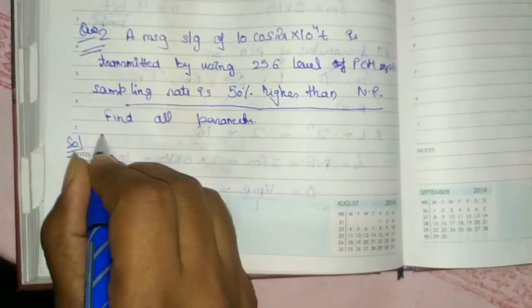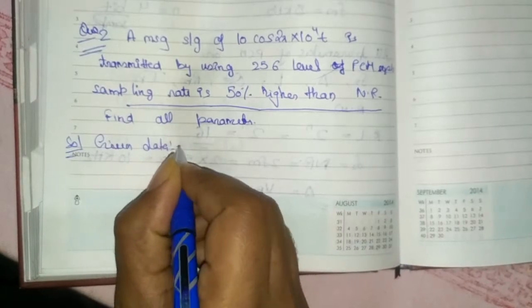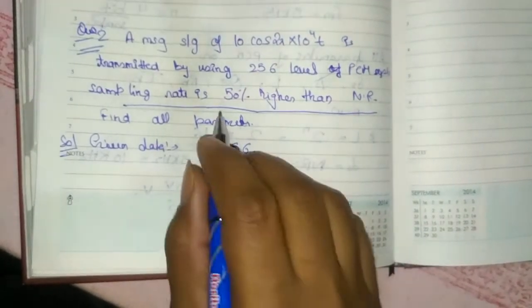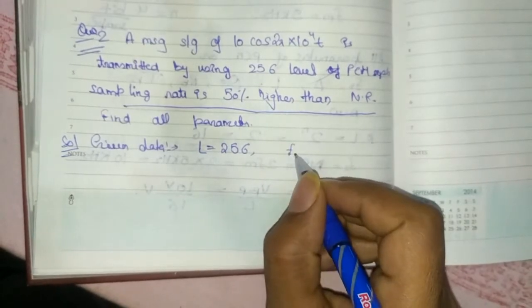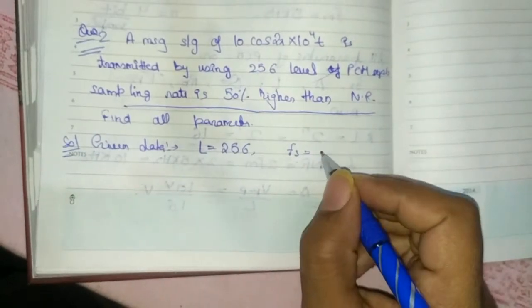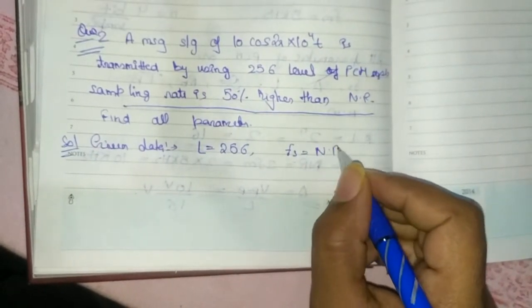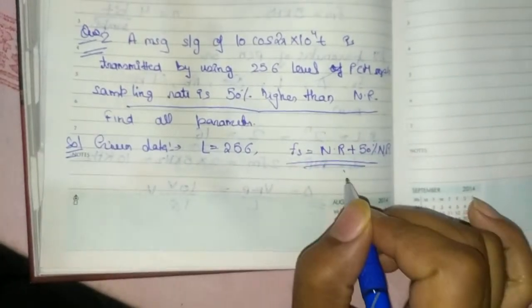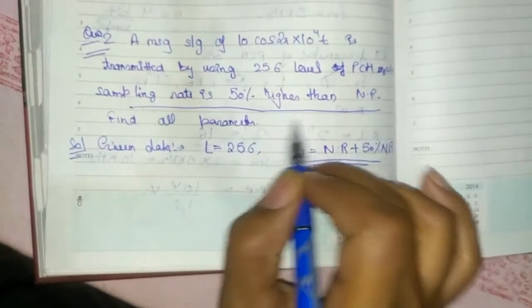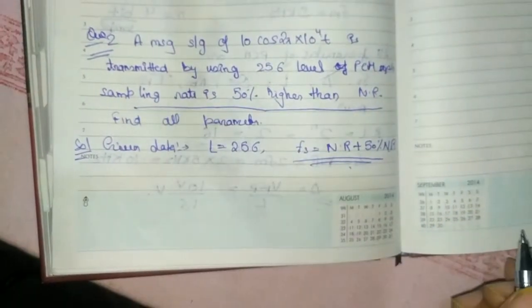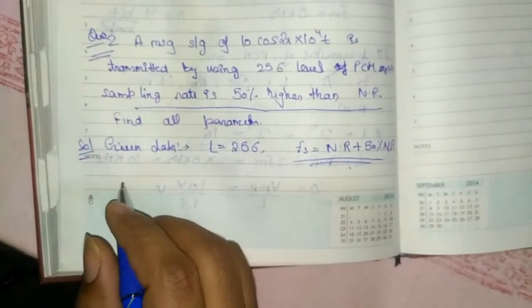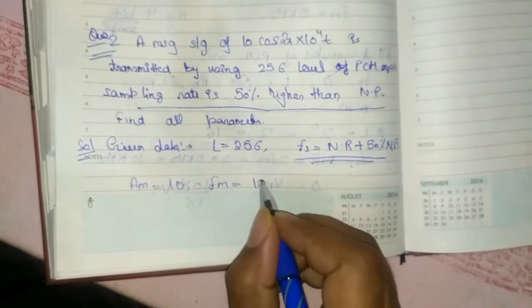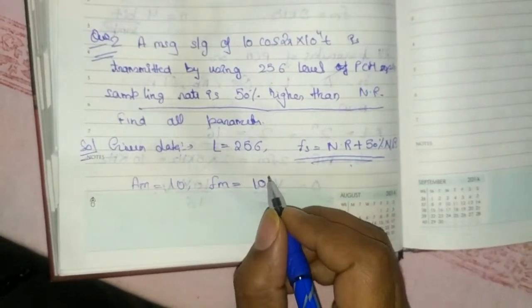So first we will write down the given data, which is L is equal to 256 and Fs, that is sampling rate, is 50% higher than the Nyquist rate. That is Nyquist rate plus 50% of the Nyquist rate. This is the basic important concept of this question. All other parameters can be found as we have found the parameters in the previous question. So here, Am is equal to 10, Fm is 10 to the power 4, is 10 kilohertz.